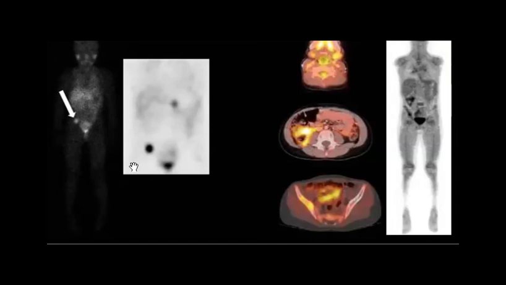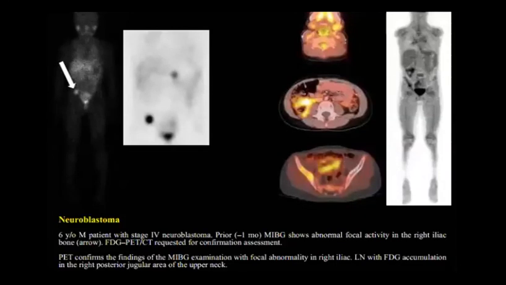So with MIBG, which tumor are you looking for mainly? Yes, perfect. One of them, which is like this patient, is neuroblastoma, and it sends metastasis to the bone.